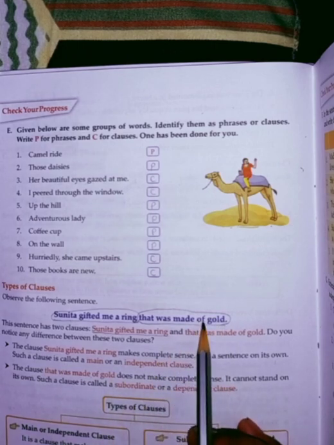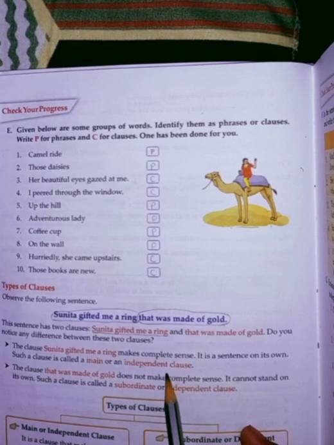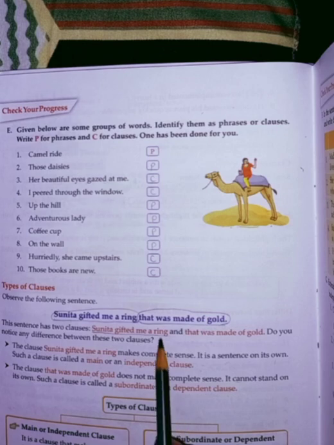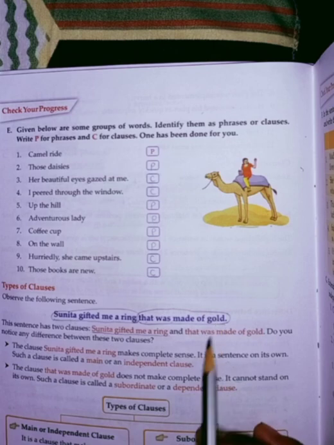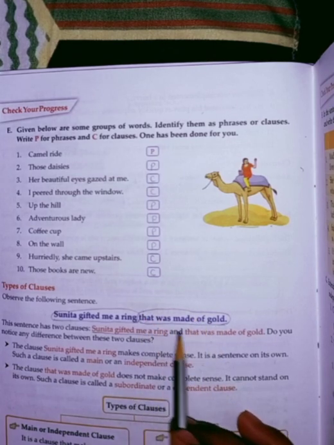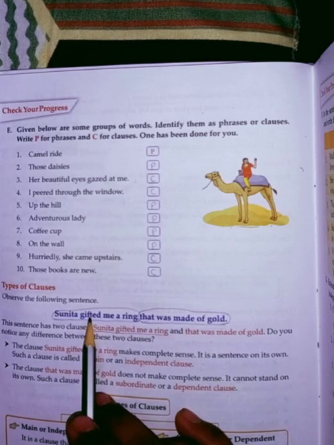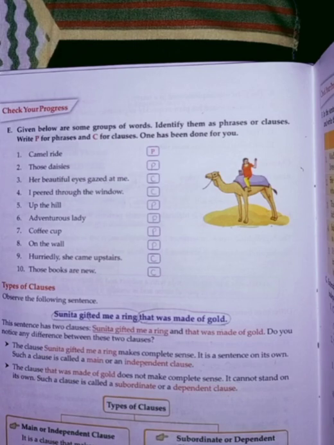So that's why the second sentence is an independent clause. Okay, sorry, the first one is an independent clause, but "that was made of gold" was a dependent clause, because in itself it is not giving the meaning, but when this line is joined to the first line, then only it gives a complete meaning. So come to the types of clauses.